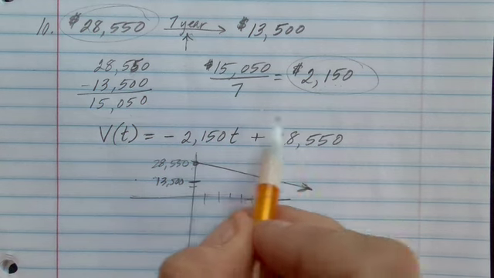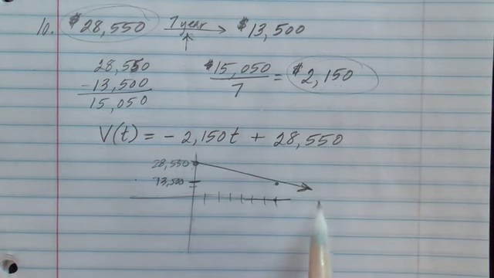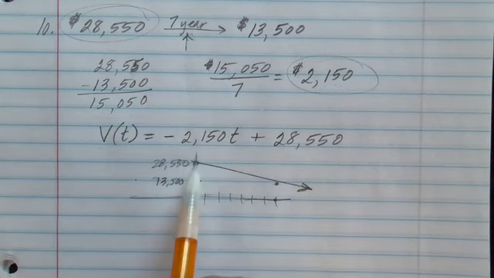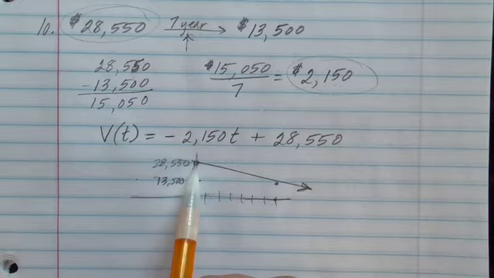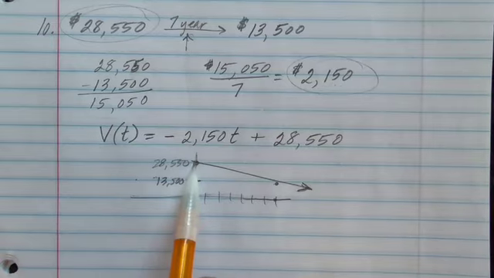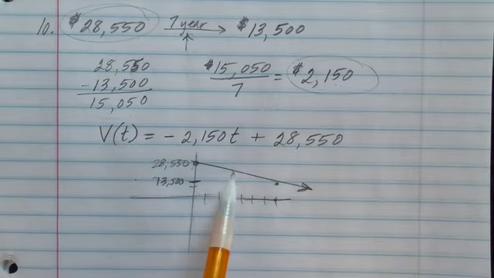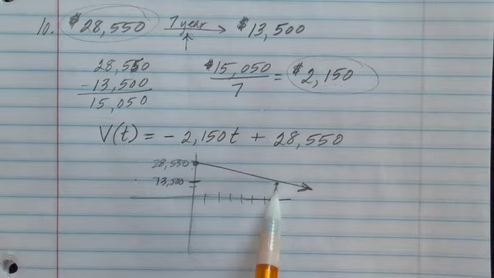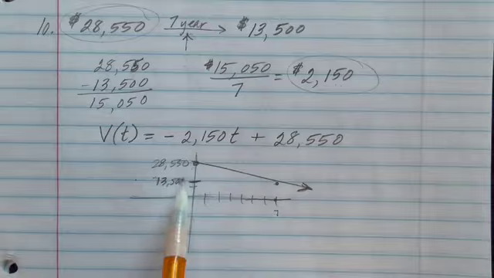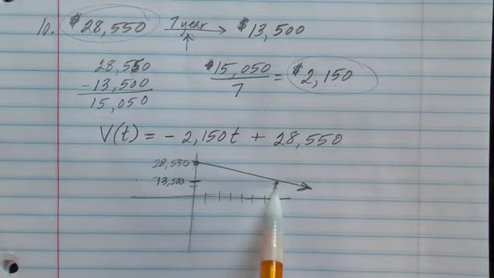So you can see that this is the graph of a line, right? This tells me this is where it started. That's my y-intercept. That's my b value. It starts at 28,550 and it goes down. That's why I have a negative slope, 2,150 every year over 7 years until at year 7, it's $13,500.